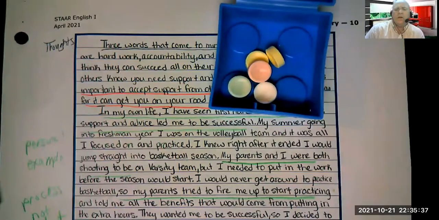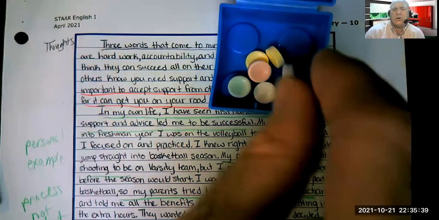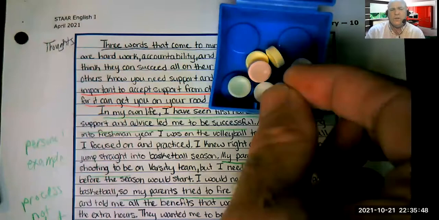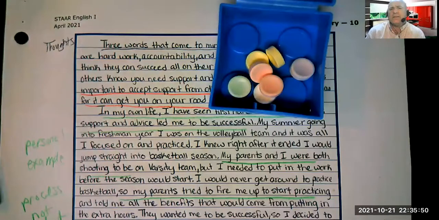Okay. Because they shared their thoughts, I knew that's something that's inside your head, so I'll give an extra one for that. Jump straight into basketball season. That's an idiom. They're not doing any literal jumping. That's figurative language, so I'll give extra credit for that.